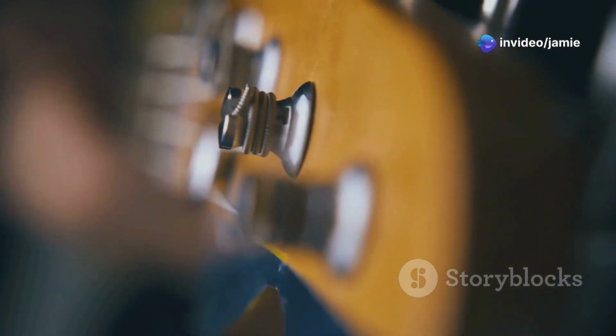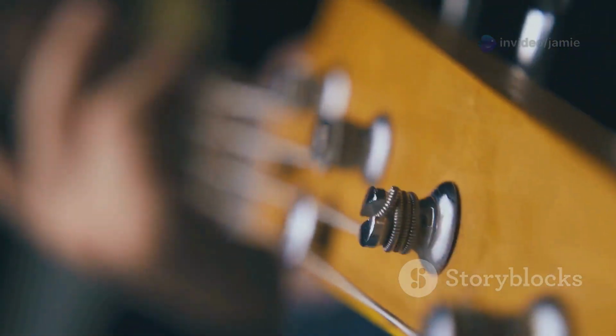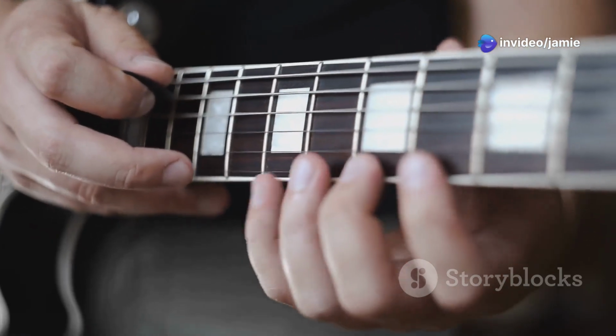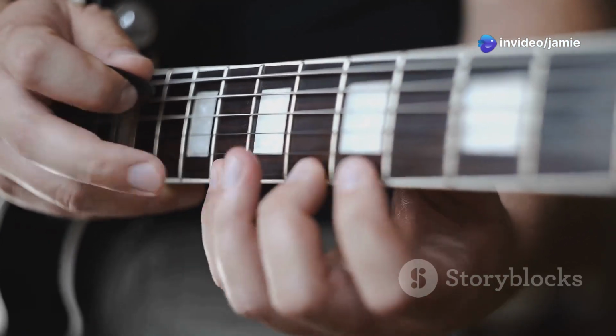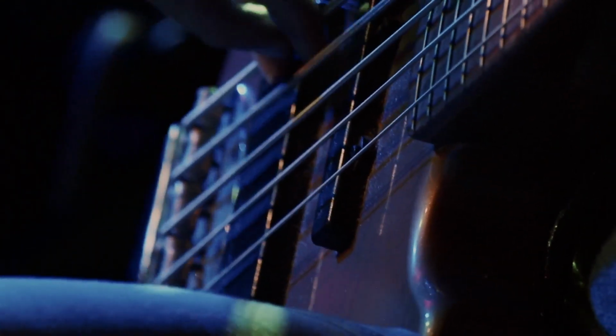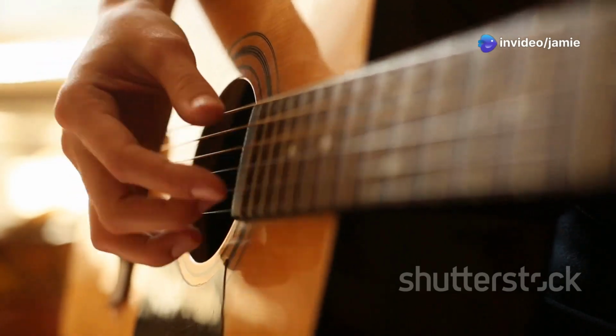Knowing music theory is one thing, but being able to hear it and apply it in real time is where the magic truly happens. That's where ear training comes in. Training your ears is like developing a superpower. It allows you to identify intervals, chords, and melodies just by listening. Start by focusing on the basic intervals we've discussed, the major third, the minor third, and the fifth. Play these intervals on your guitar and really listen to how they sound. Pay attention to the distance between the notes and the overall feeling they evoke.